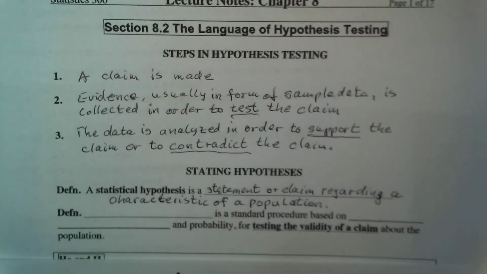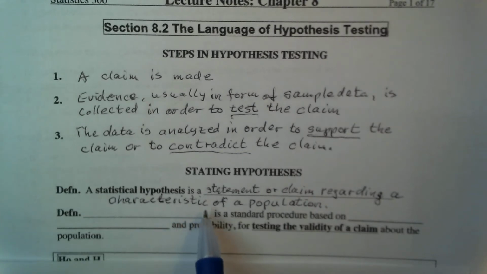Here's a definition. A statistical hypothesis is a statement or claim regarding a characteristic of a population.